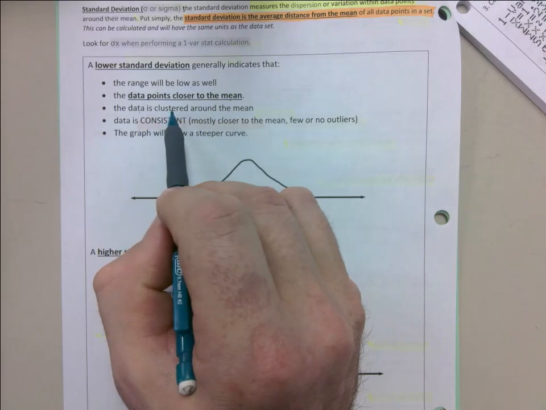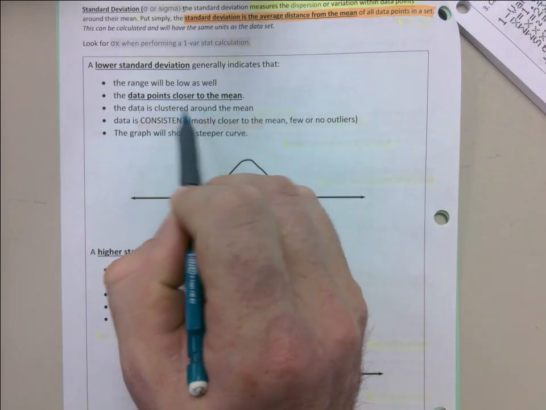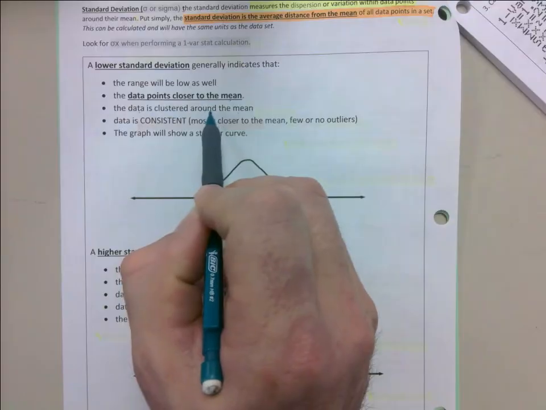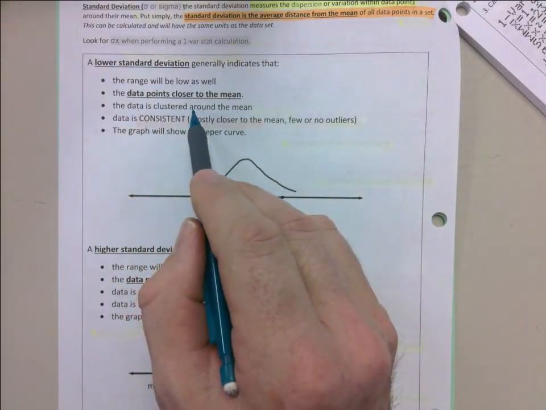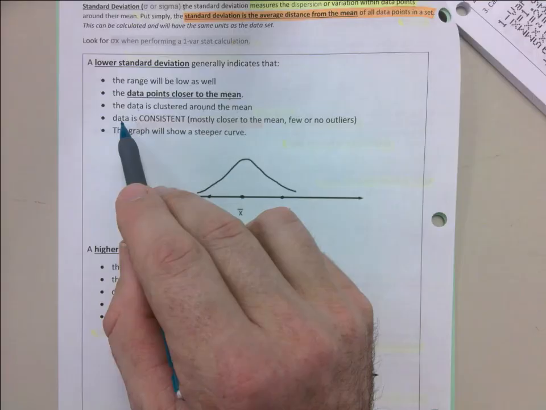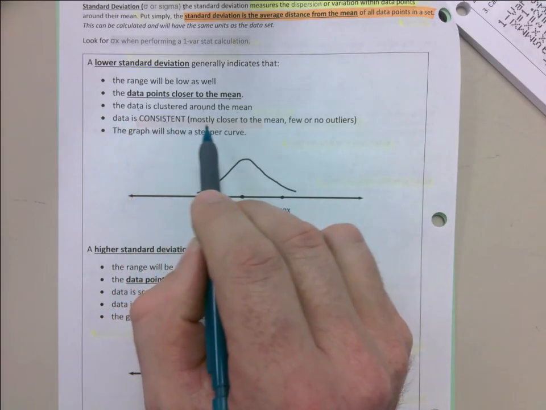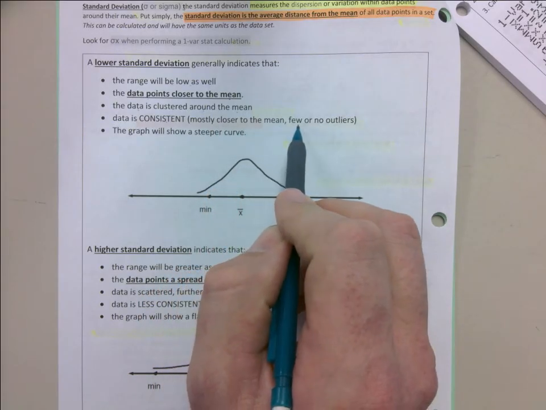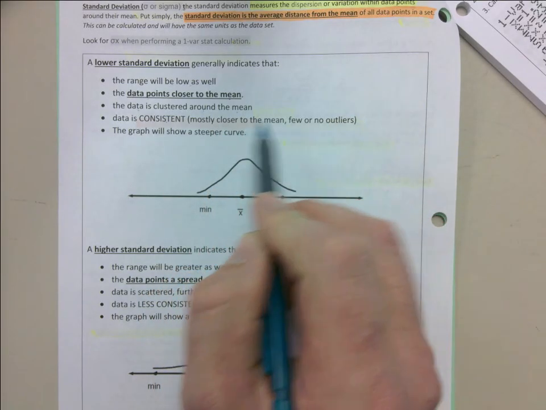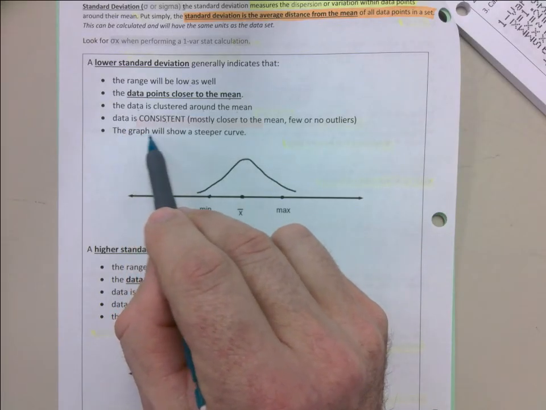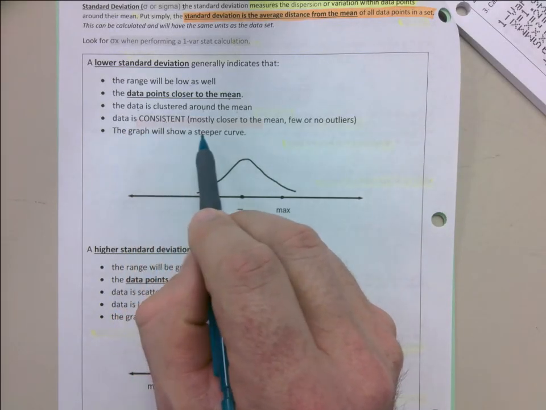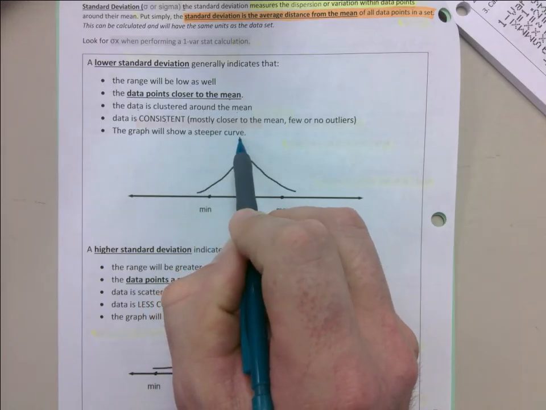The data is clustered around the mean. These are basically saying the same thing. I just want to give you different ways to express yourself, okay? It also means that data is consistent, mostly closer to the mean, few or no outliers, and graphically, visually, the graph will show a steeper curve, okay?